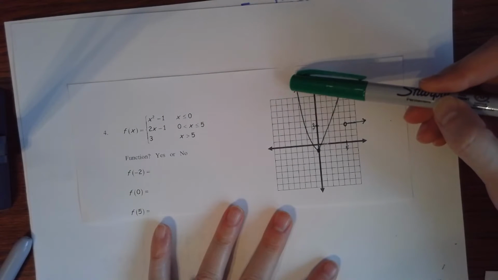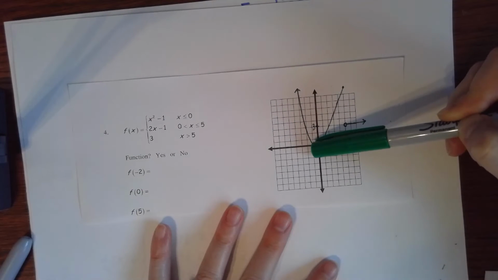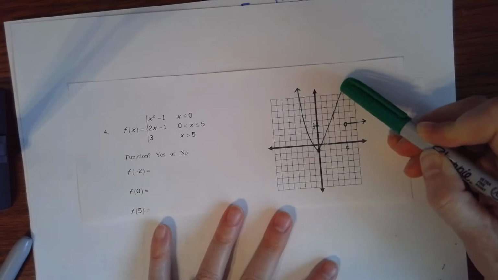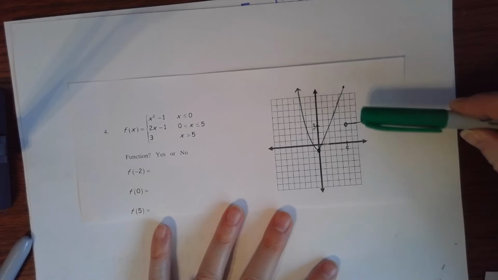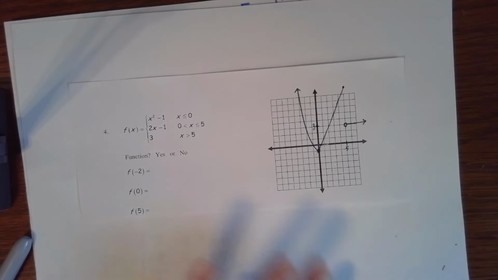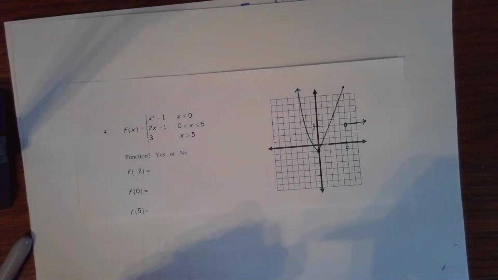It's sort of a parabola up until it reaches the y-axis. Then it's this line with slope 2, up until 5, and then after 5, it's a horizontal line at 3. So that's what the graph looks like. All right, and now let's say that we had to evaluate. Well, let's answer this question.